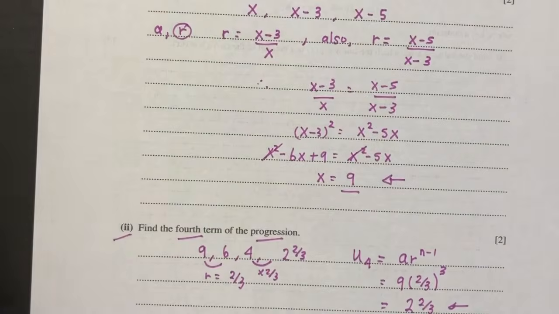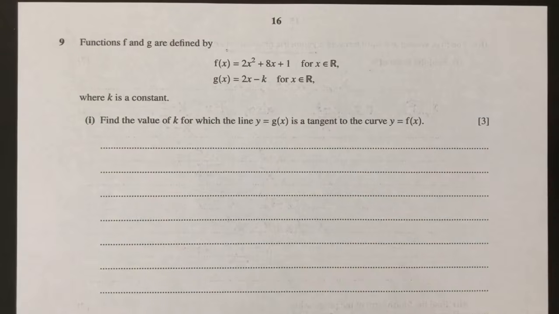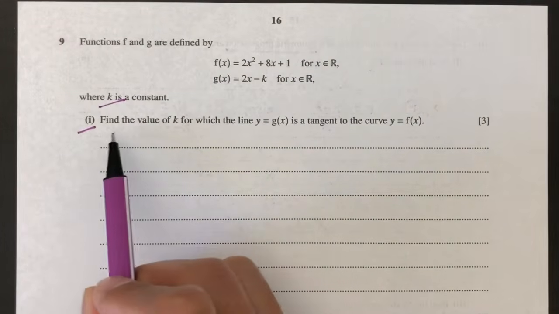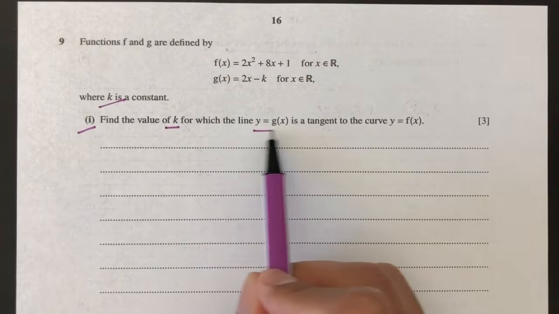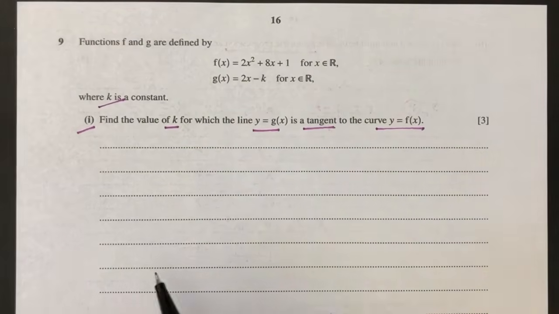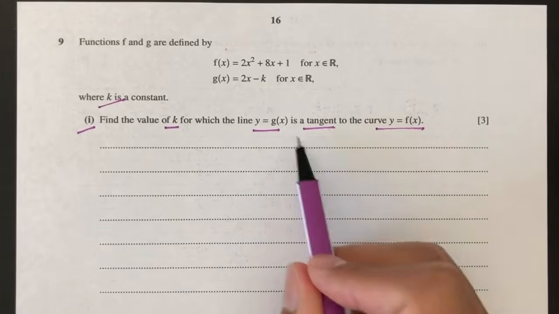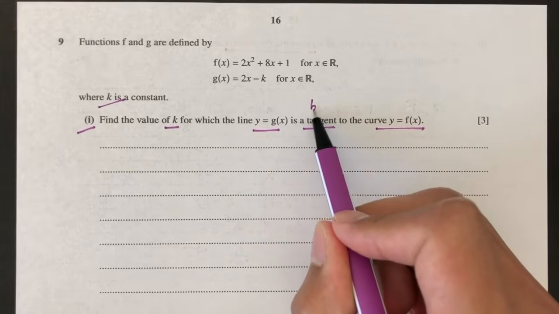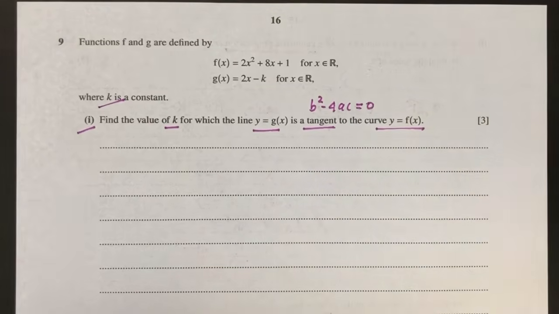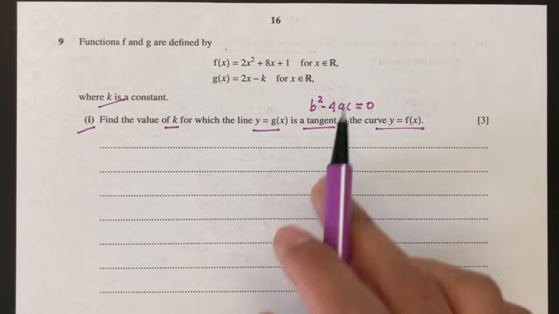And that is question number 8. Question number 9, we have functions f of x and g of x defined as these two, where k is a constant. So part 1, find the value of k for which this is a tangent to the curve f of x. When it is a tangent to the curve, you have to know that b squared minus 4ac equal to 0. So that's the main formula we need to know to find the value of k.